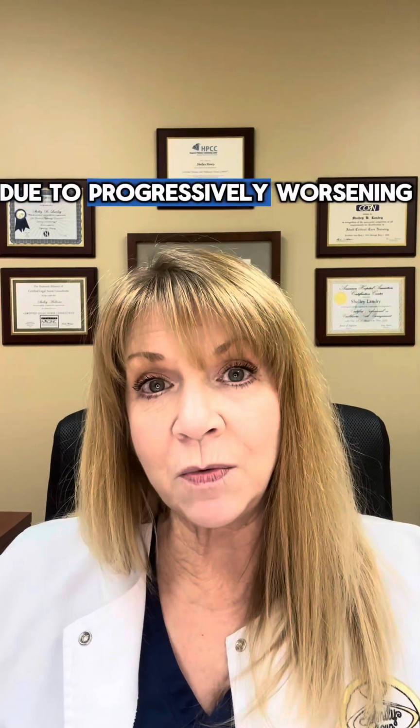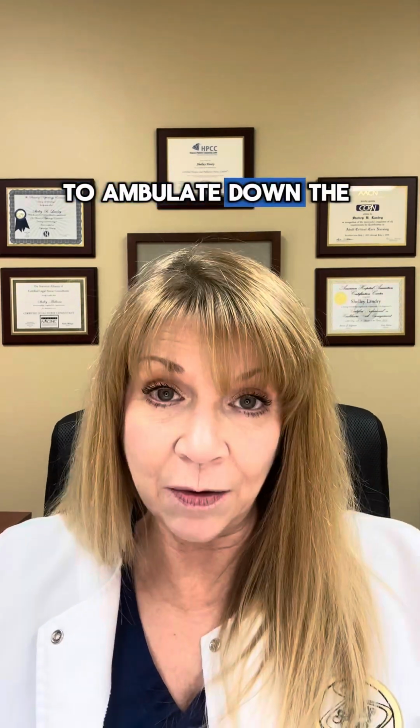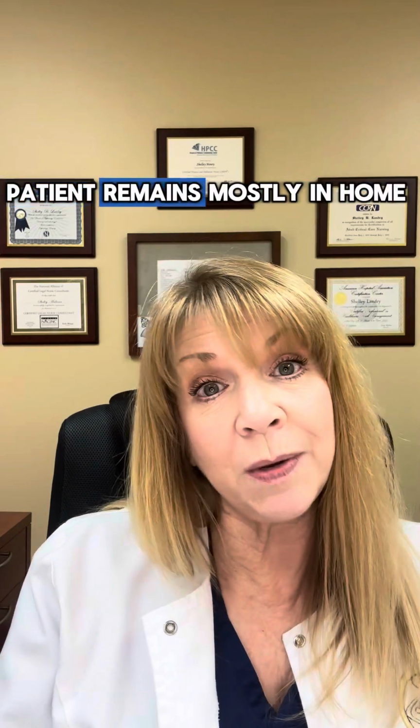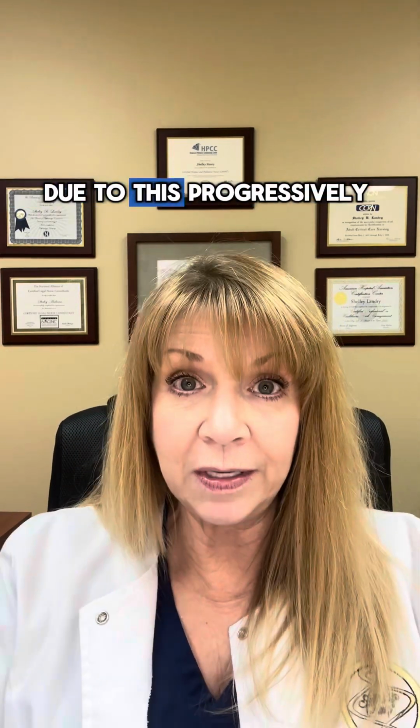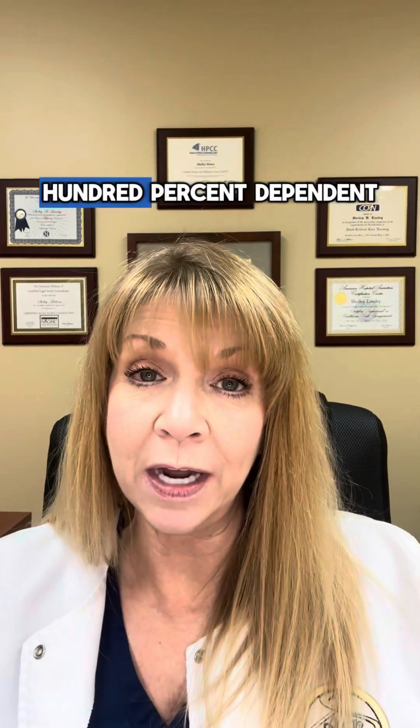Due to progressively worsening weakness and debility, patient is unable to ambulate down the 4 steps off his porch. Patient remains mostly in home due to this progressively worsening weakness and debility. Patient is unable to obtain, prepare, or clean up food. Patient is consuming 100% of 3 meals daily, but also remains 100% dependent on the preparation and obtaining of the food. And supplemental oxygen is available and utilized at 2 liters per nasal cannula as needed for periods of dyspnea.